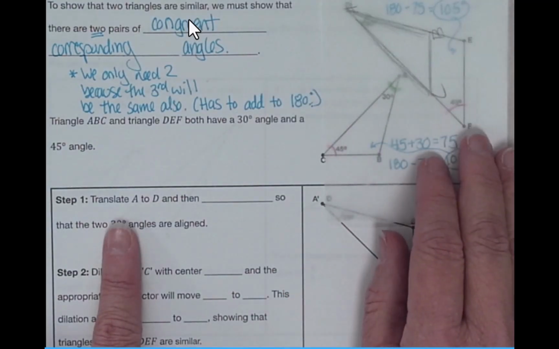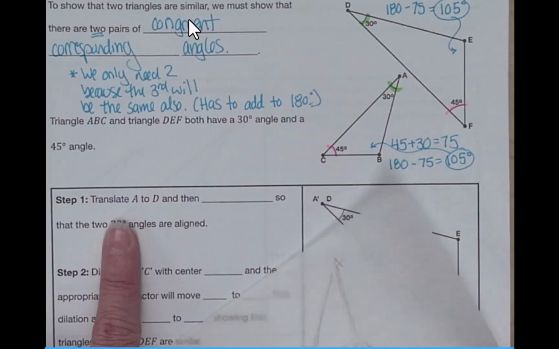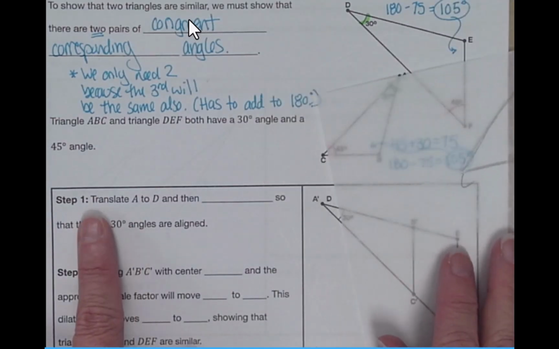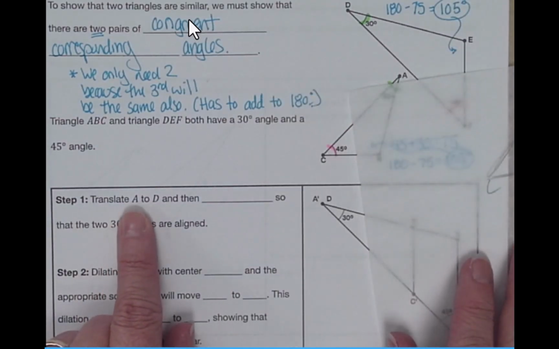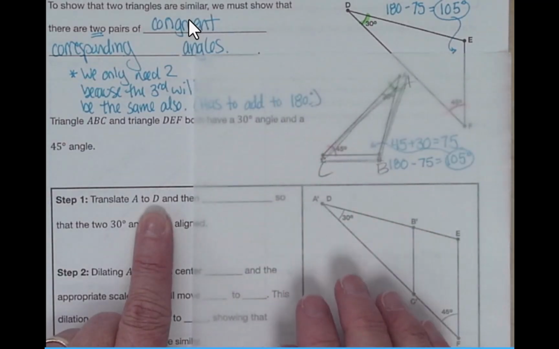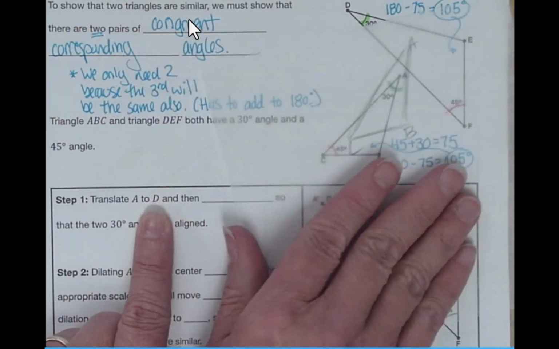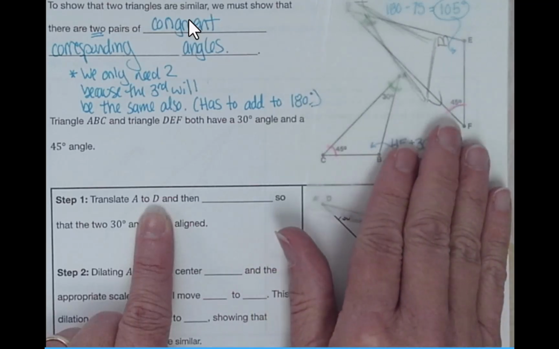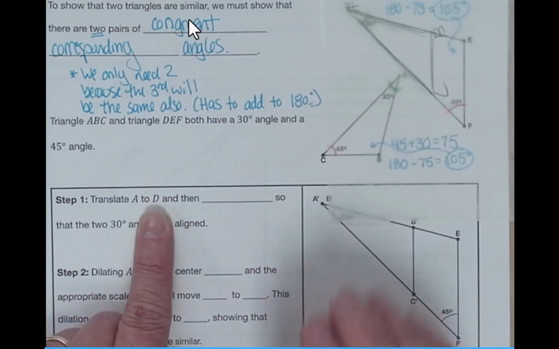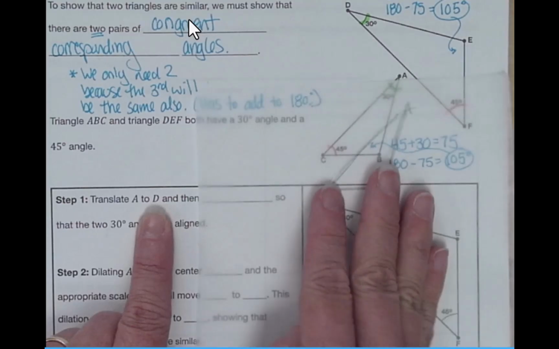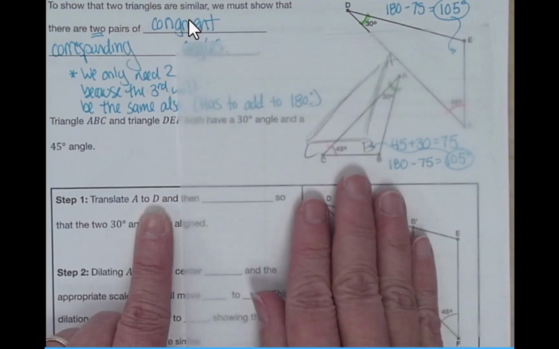We'll be able to do everything except dilate it. The first thing it's suggesting that we do is translate A to D. Wow, that was a pretty loose description. They didn't tell us the direction or the distance or anything, but they said we're going to translate it. There.